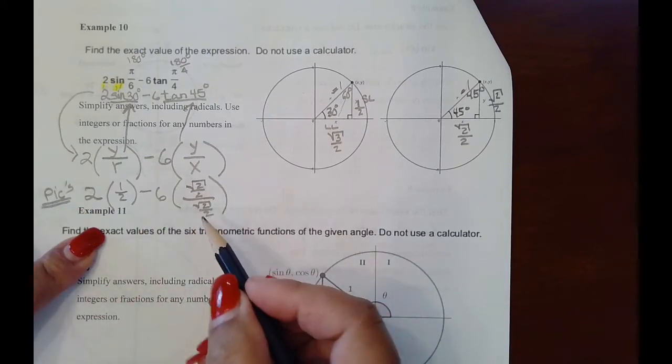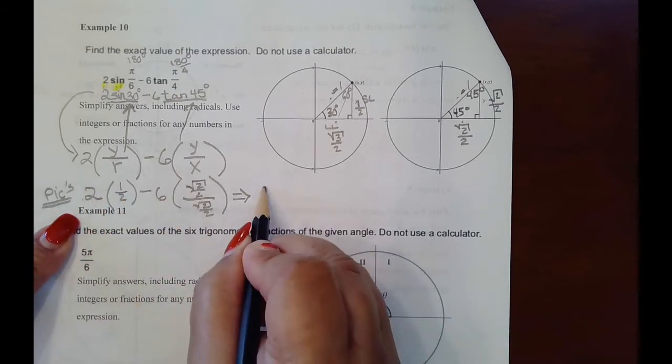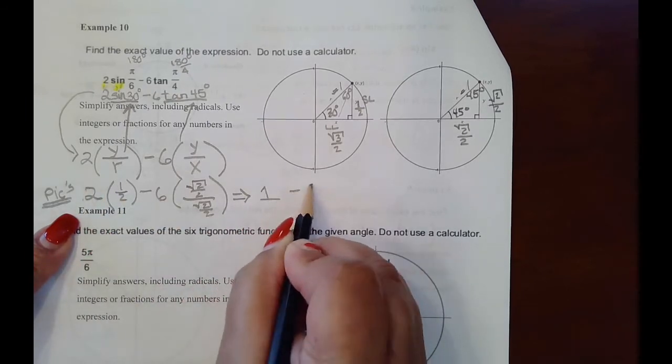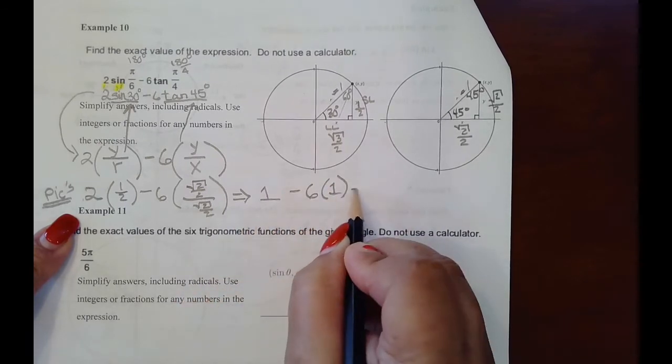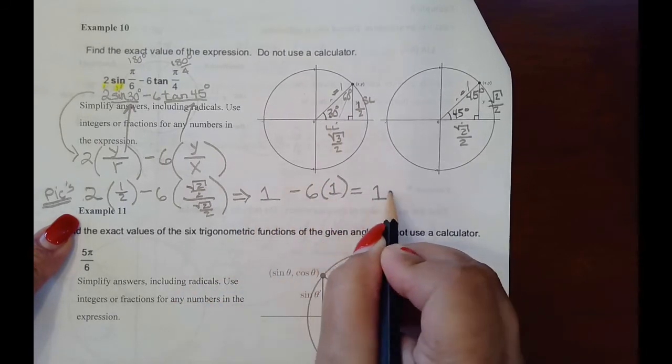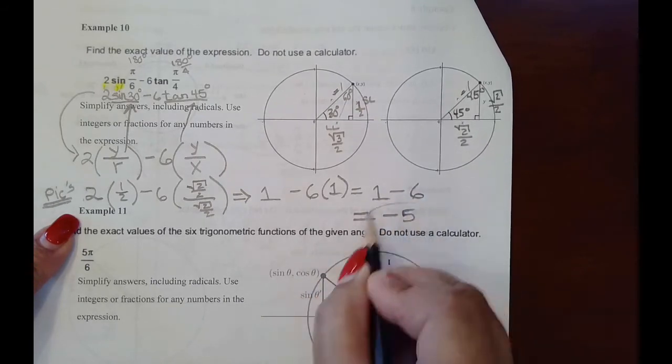So this is 1. So more simplified, this would be 2 times 1/2, 1, minus 6 times 1, which is equal to 1 minus 6, which is equal to -5.